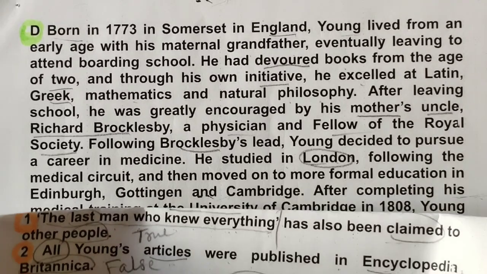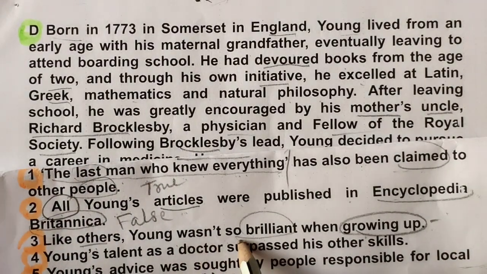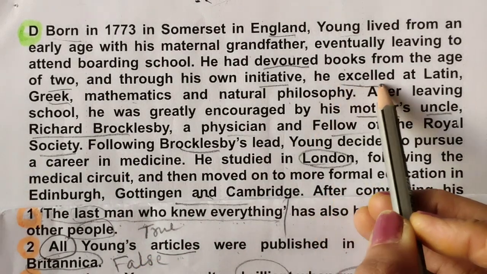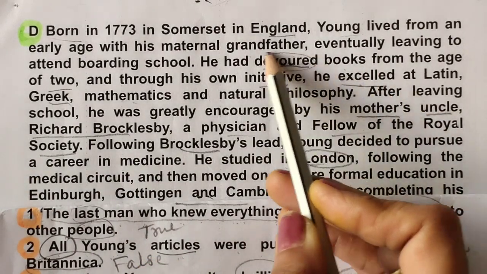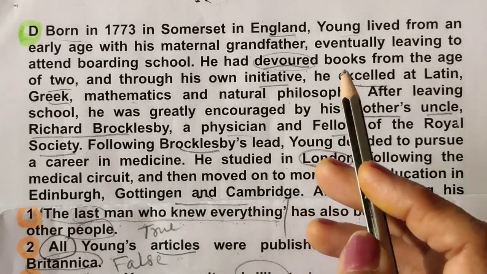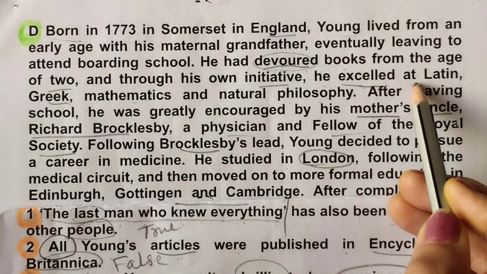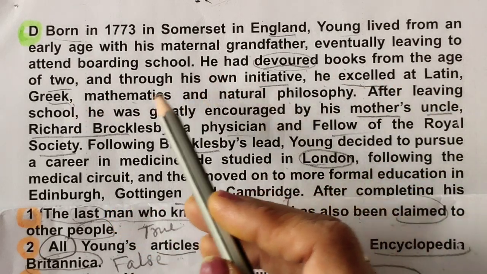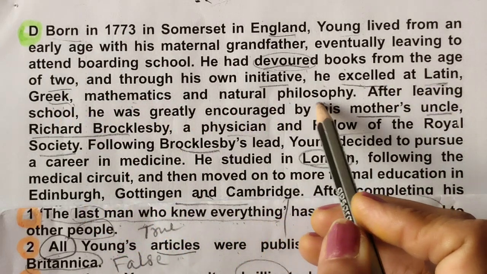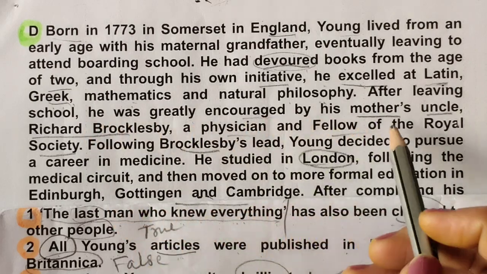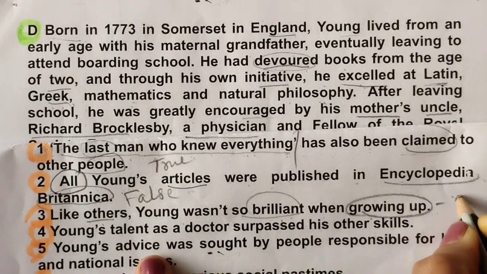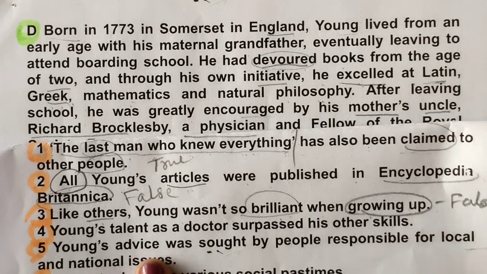See this: like others, Young wasn't so brilliant when growing up, but here it is given that he excelled. If you do not know the meaning of this word in the exam, it doesn't matter, but here you are doing practice. After this video, please google this word, what is the meaning of this. But here he excelled at Latin, Greek. During his childhood days, he excelled at Latin, Greek, mathematics and natural philosophy. After leaving school, he was greatly encouraged by his mother's uncle and all. So it means he was brilliant when growing up. So it is false. Now the fourth question.